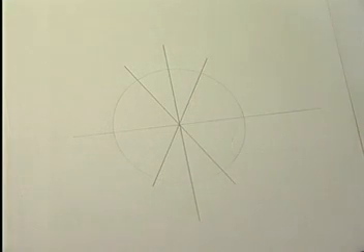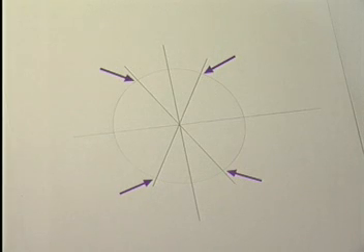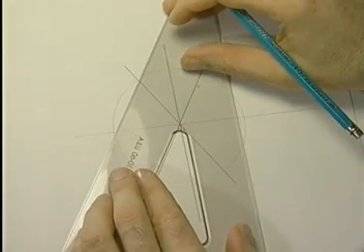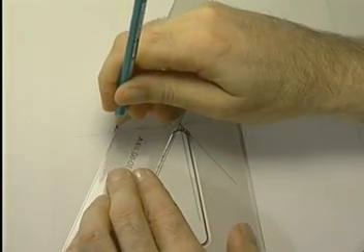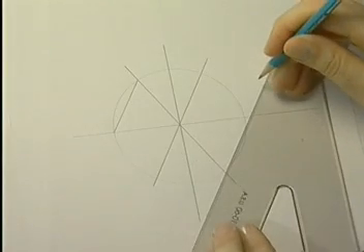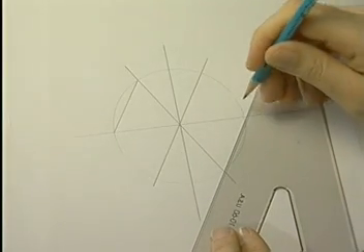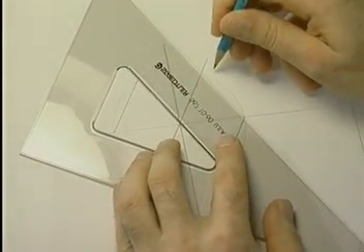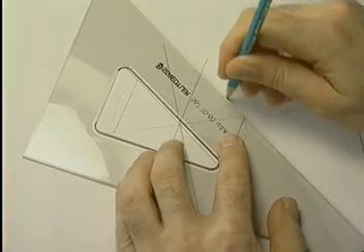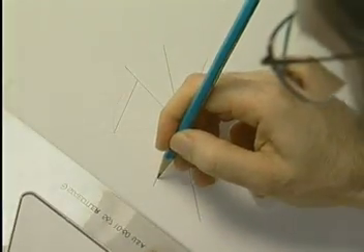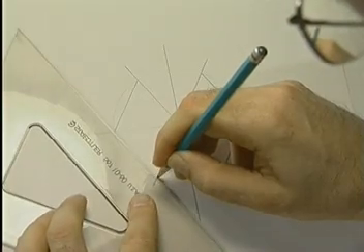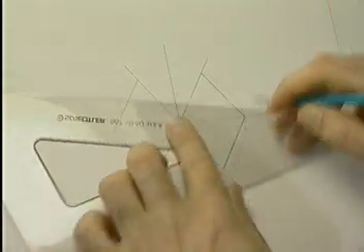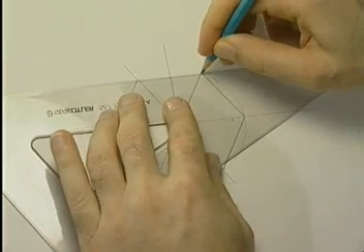The tangency points are where these 30-degree lines meet the circle. In other words, the points where the edge of the polygon touches the circle. Draw lines using your 30-degree triangle to lay out the angled parts of the hexagon. Finally, draw in the horizontal lines of the hexagon.